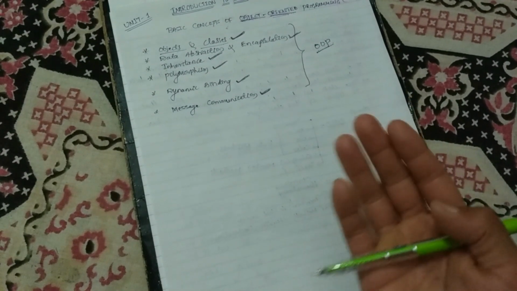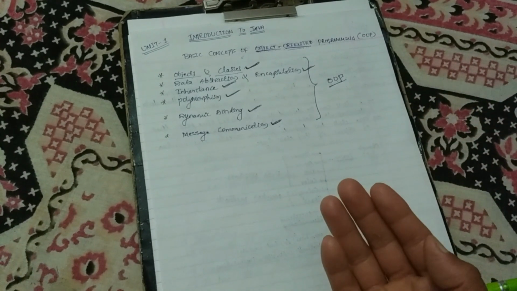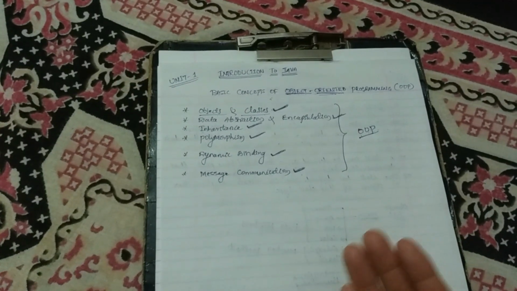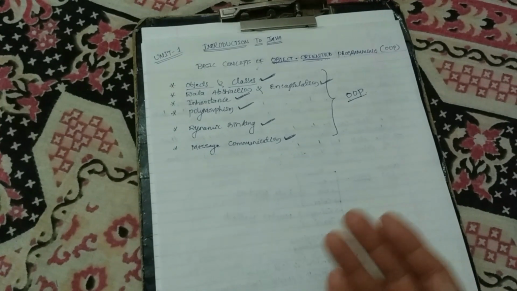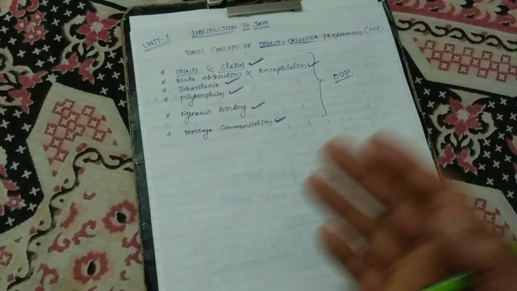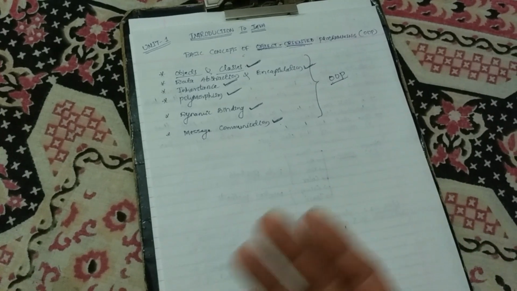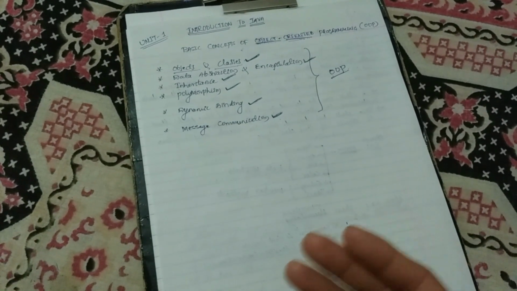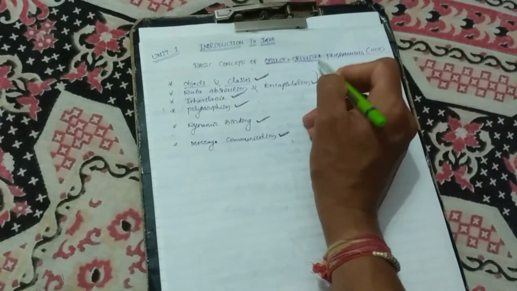Other than this, it has some other features: it emphasizes data rather than procedure, and programs are divided into what are known as objects. Also, data is hidden and cannot be accessed by any external functions, and new data and methods can be easily added whenever necessary. This object-oriented system follows a bottom-up approach in program design. That is what object-oriented is.